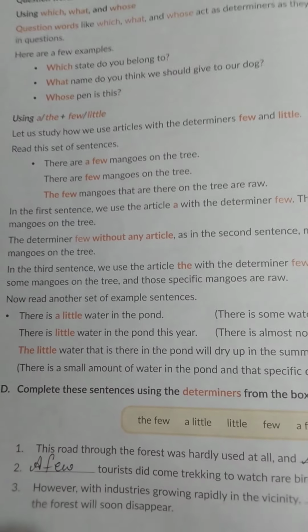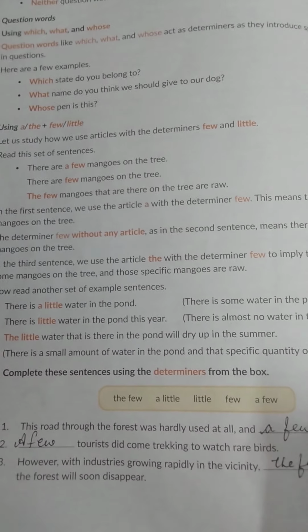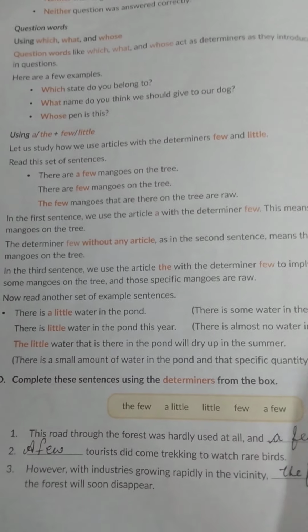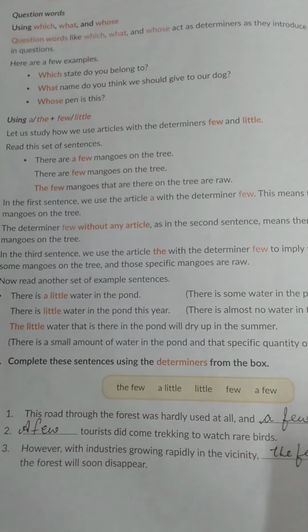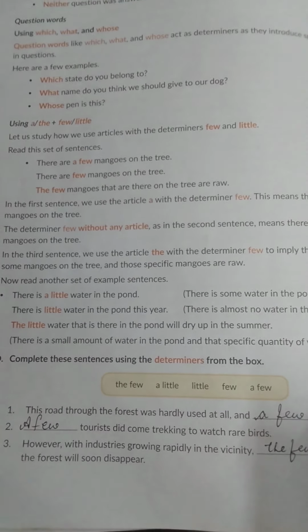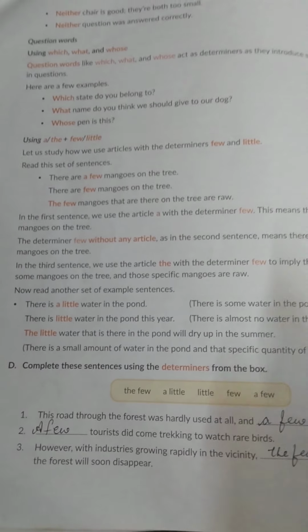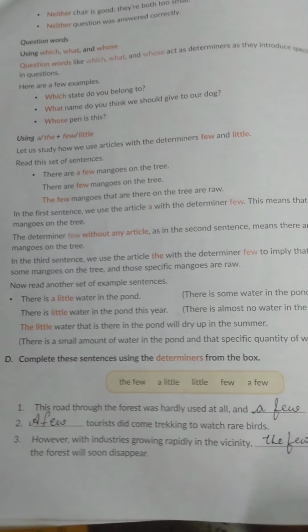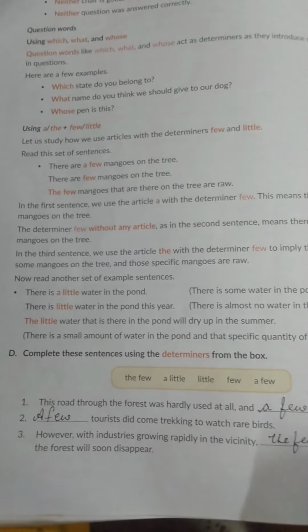Similarly with little, suppose there is a little water in the pond, means some water. There is little water in the pond this year, almost no water, almost finished. And the little water means the little water that is there in the pond will dry up. Whatever water is there will also dry up. Similarly, in both cases, a few, the few, a little, the little, the means about that.